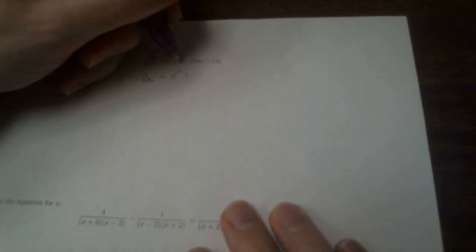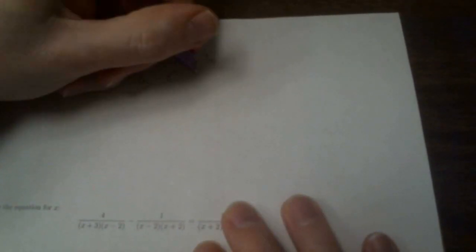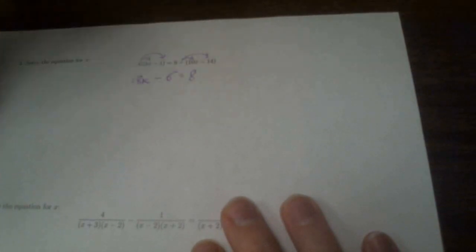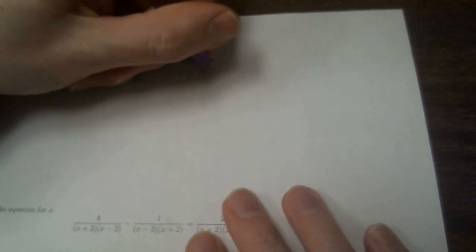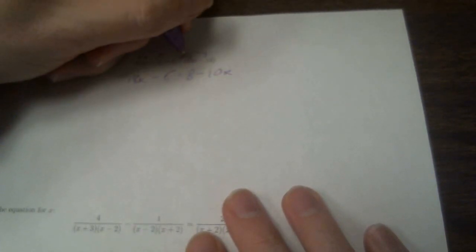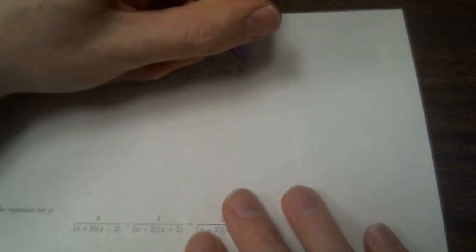Now on the right-hand side, we can also distribute this negative sign through to each term. So we have 8 just comes along for the ride for right now. And then we have negative times 10x, so that's going to be minus 10x. And then we have negative times a negative 14, so that's going to end up being plus 14.